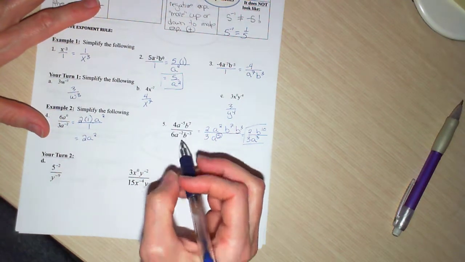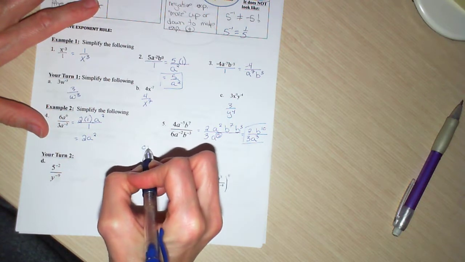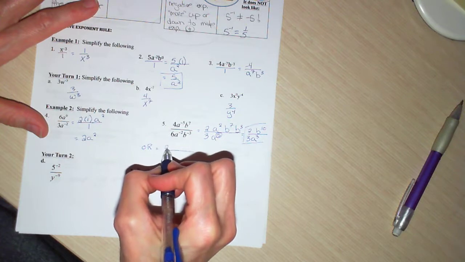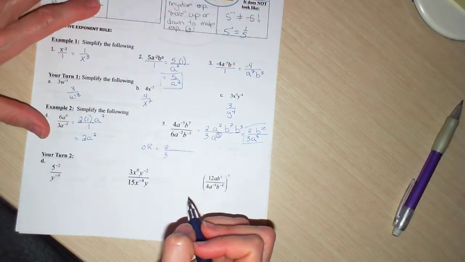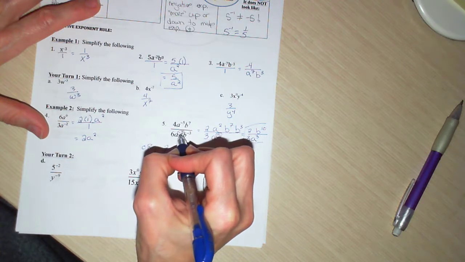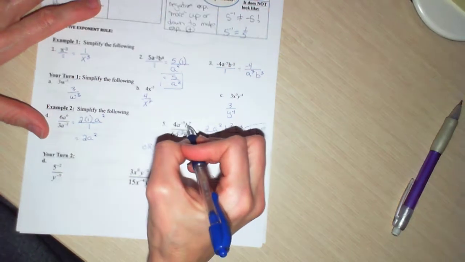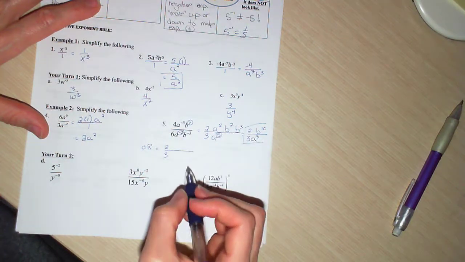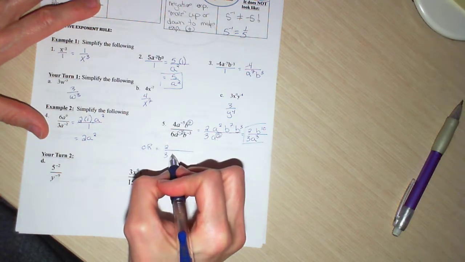Okay, now let me show you, or, I'll say or, if I had decided to do my division first, I would still simplify the 4/6 into 2/3. And then I would say negative 2 is bigger than negative 5, and 7 is bigger than negative 3. So I would say A is going to end up on the bottom.